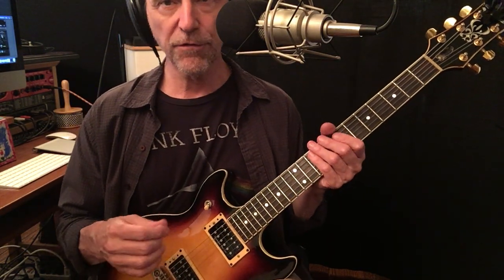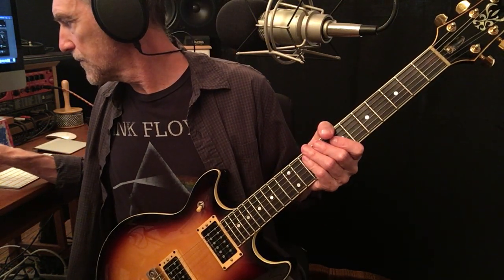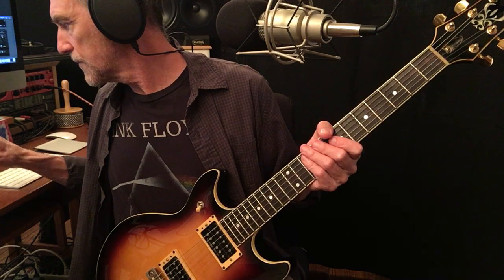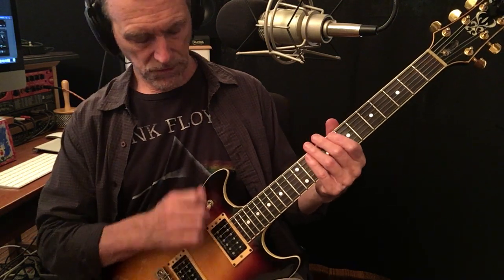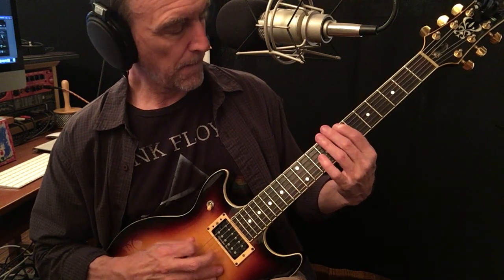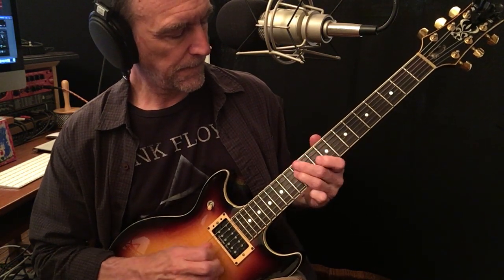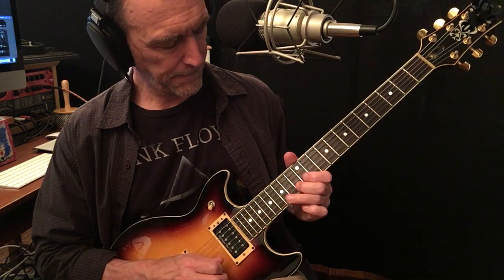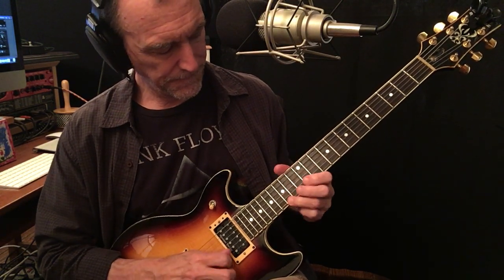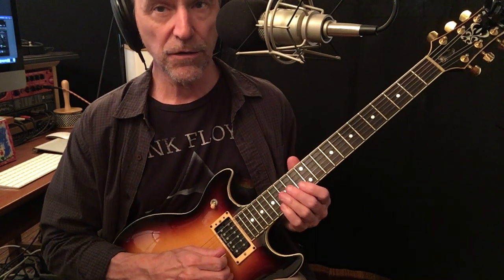Okay, I'll put the B minor 7 flat 5 on. Play through the scale here. And now I'm just kind of sticking on the notes in the middle.